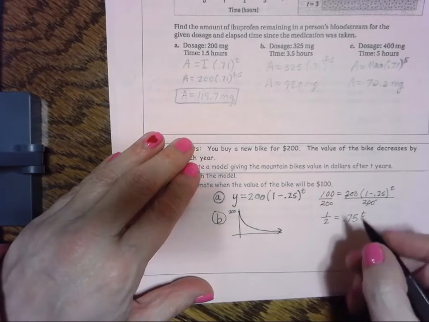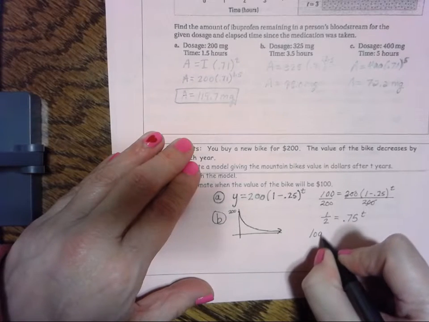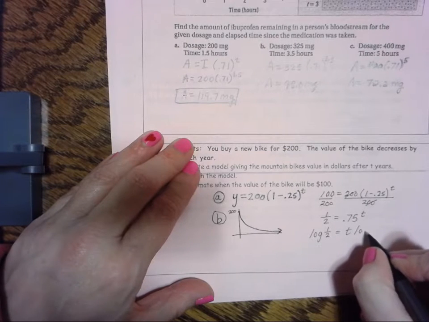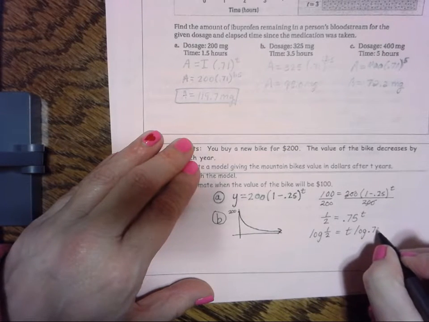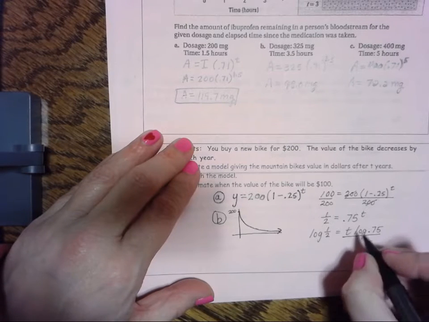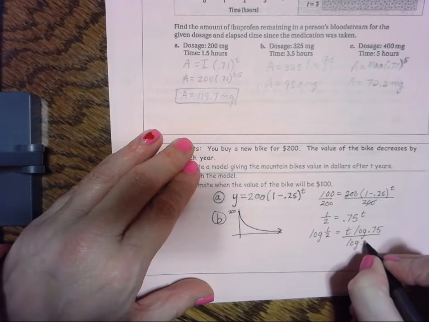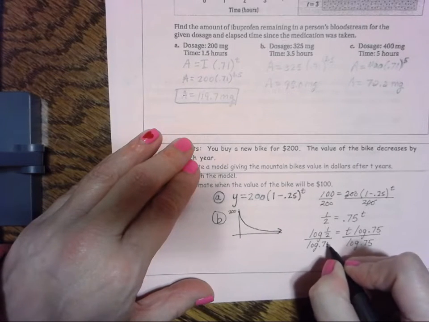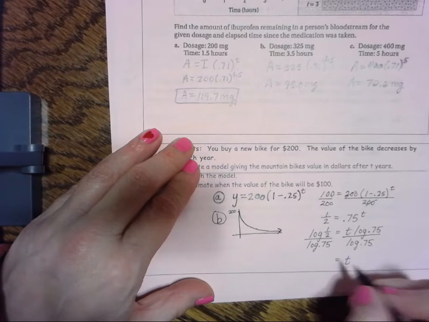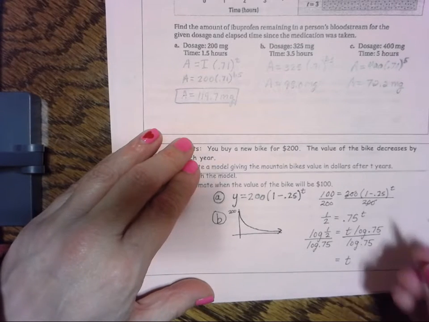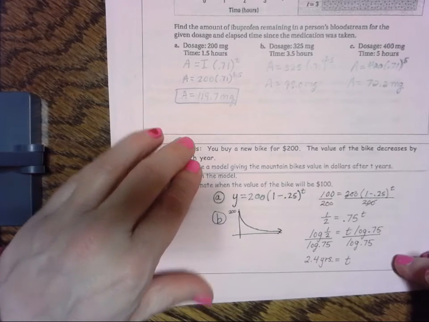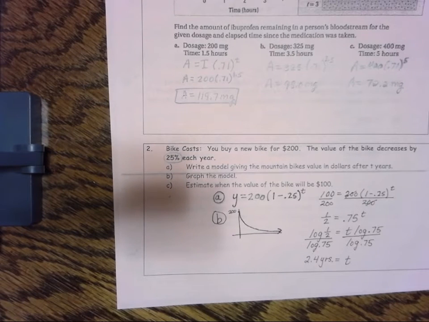Now we want to take the log of both sides. The log of 1/2 is equal to t times the log of 0.75. So dividing both sides by the log of 0.75, you should end up with 2.4 years. It will take 2.4 years for the value of the bike to go from $200 down to $100.